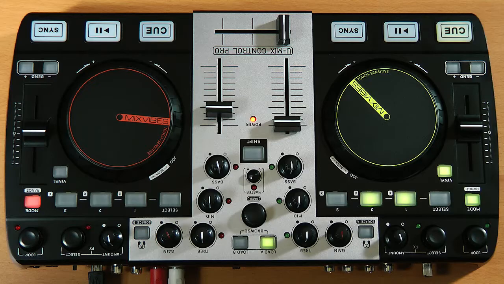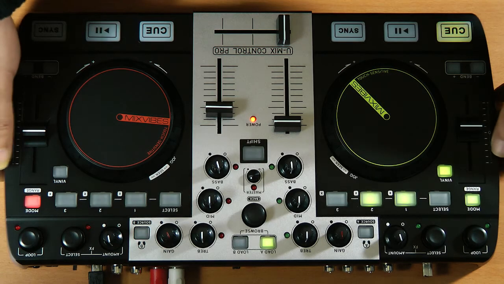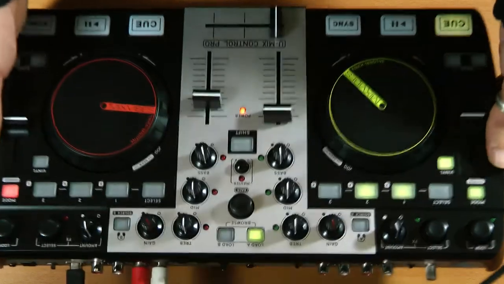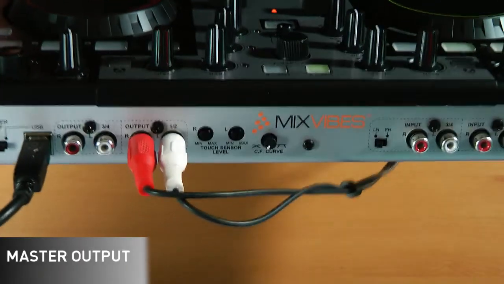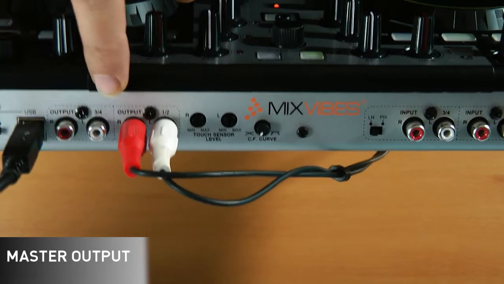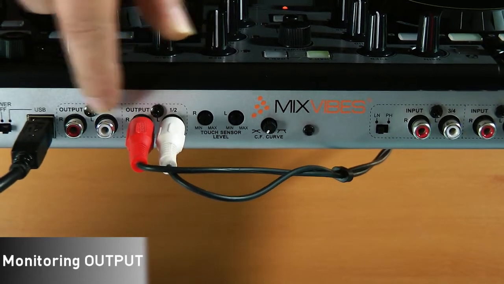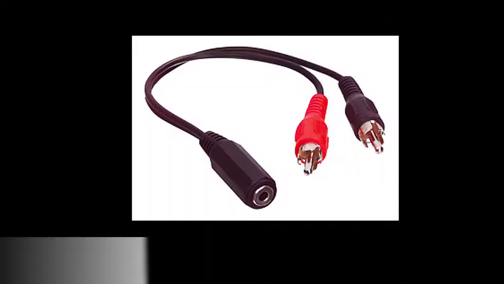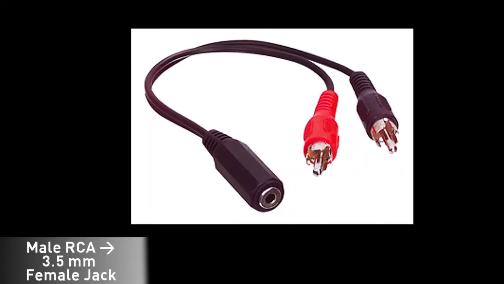Soundcard outputs in standalone mode. Now, let's take a look at the RCA outputs of the soundcard. Line 1 and 2 are for the master output, and line 3 and 4 are for the monitoring output. To plug in desktop speakers, you'll need a male RCA to female jack.